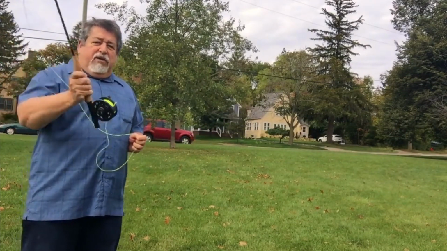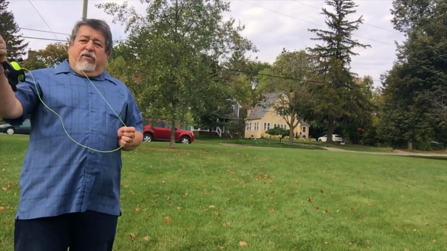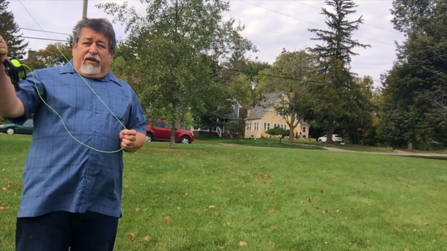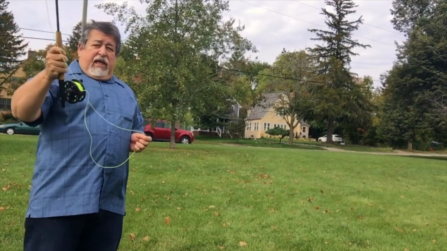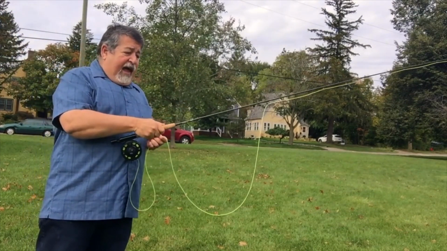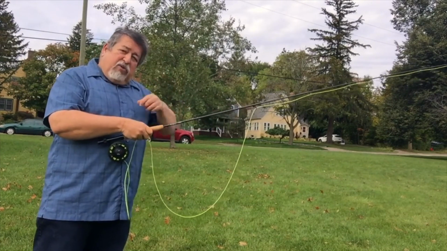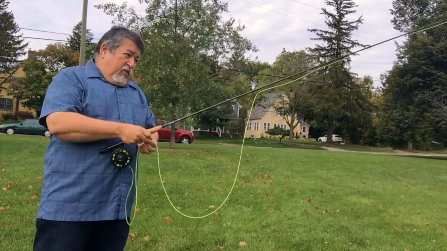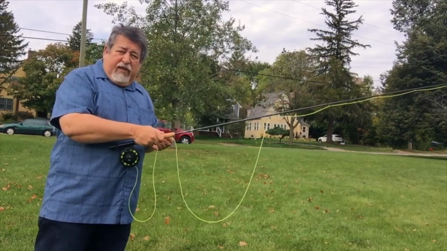Now you may be noticing that when I pull back, the line is coming out of the rod, which is great because that actually loads the rod. That's really good. But as soon as I start bringing it in, that line, see all this line here, has to feed out through the rod. And what it does is you lose all of that good loading you had back there. And when you bring it forward like this, you lose all of that.